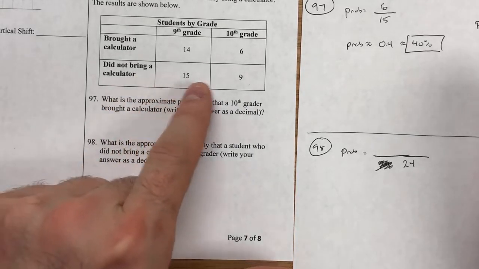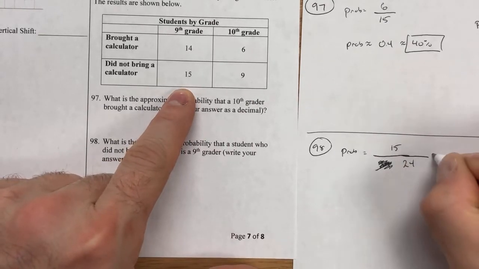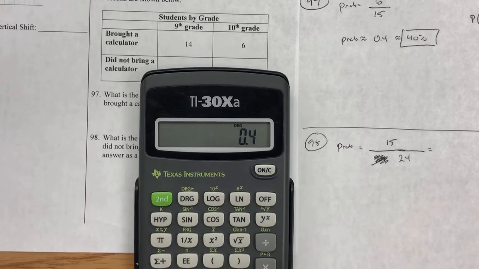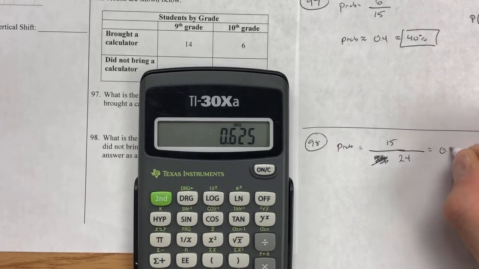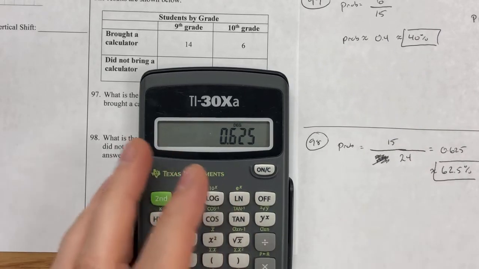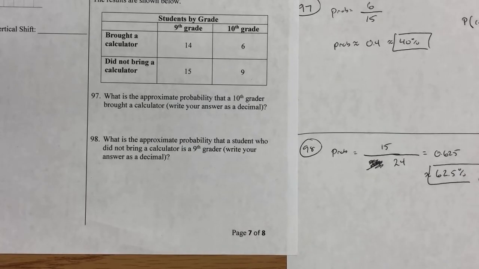So out of the ones who did not bring, I have 15. So 15 out of 24 is going to be equal to 0.625, which is equal to 62.5%. Awesome. And that's it.